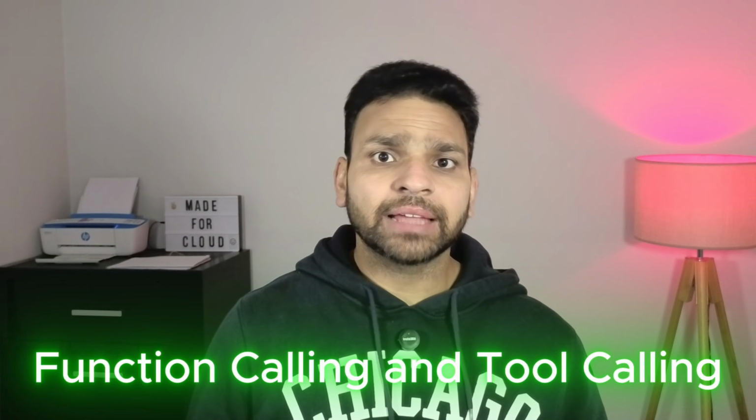Now let's talk about function calling and tool calling. This is one of the most important concepts in AI application development. A large model by itself mainly generates text, but when we connect it with tools, it can become part of a real workflow.